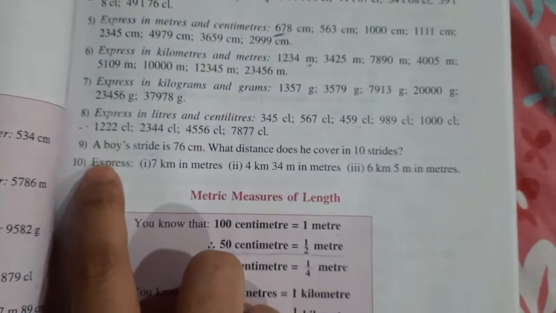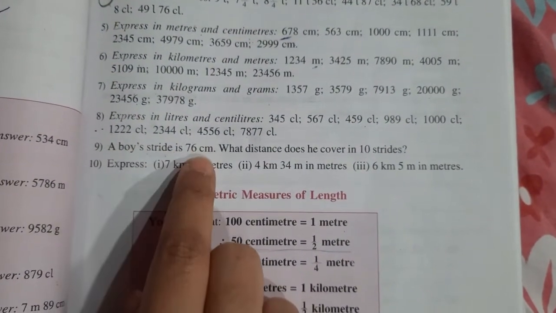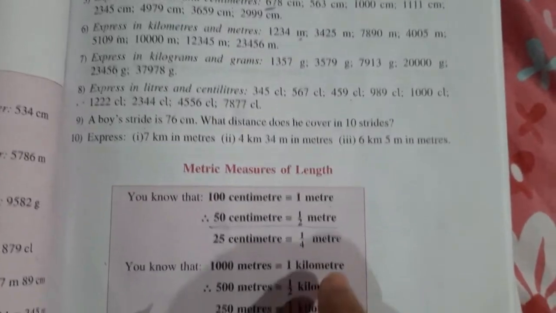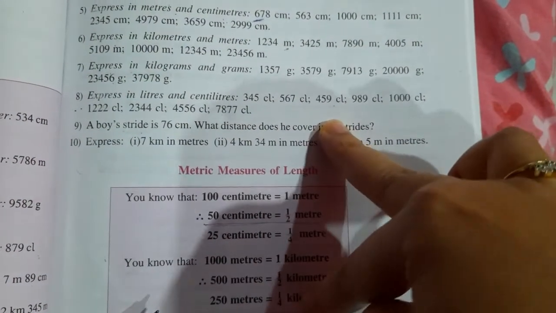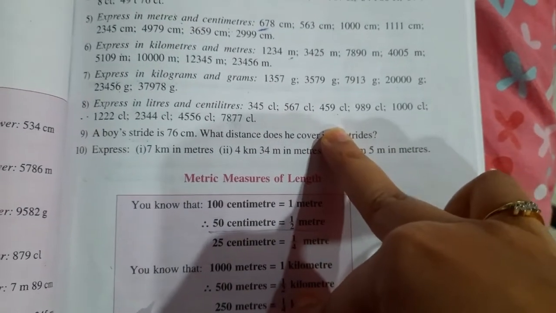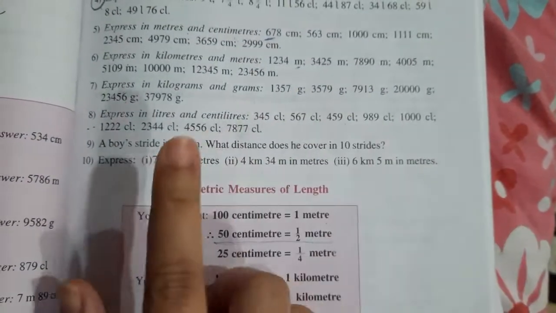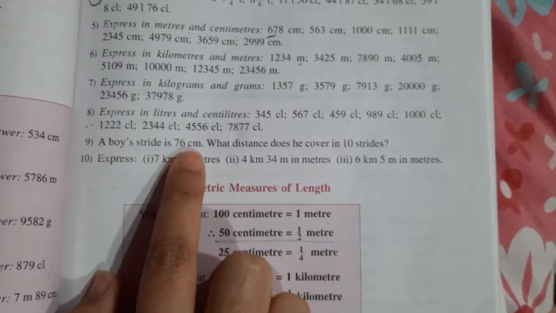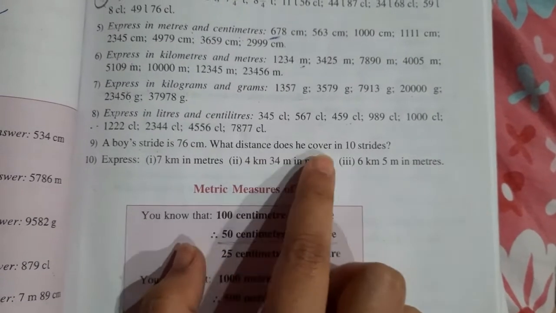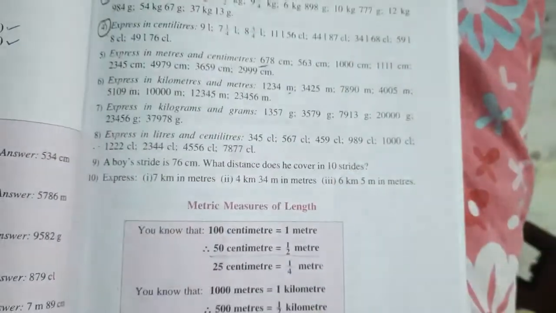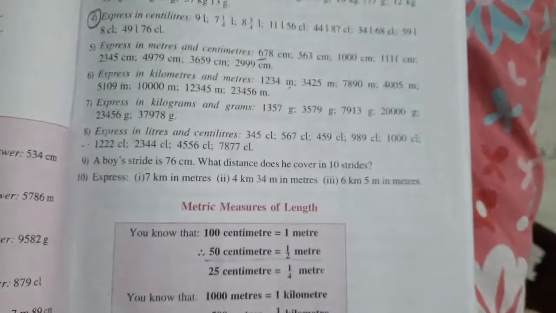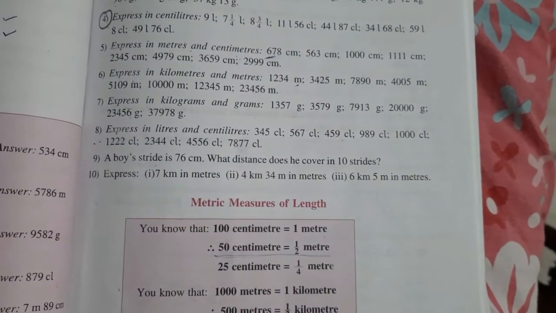So the question is saying that a boy's stride is 76 centimeter. So when a boy takes a step, the distance of the step from his first leg to the other is 76 centimeters. So if the boy's one stride is 76 centimeter, how much distance does he cover in 10 strides? 1, 2, 3, 4. If like this he takes 10 strides, how much distance will he cover?